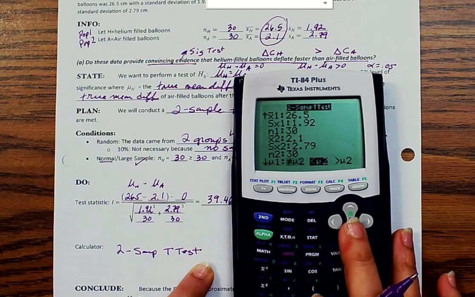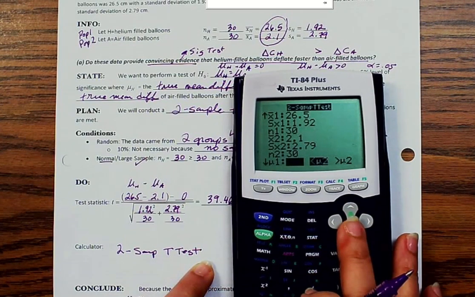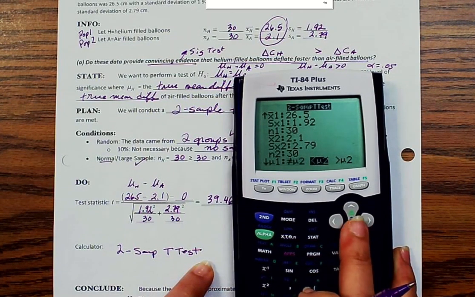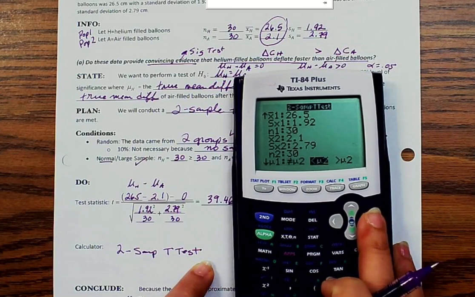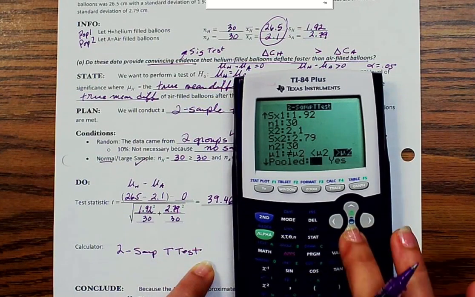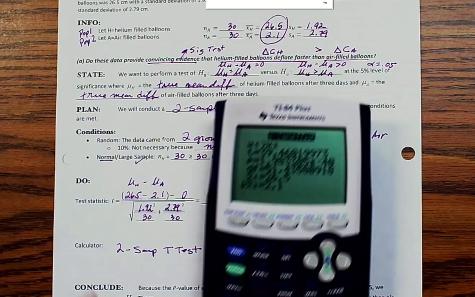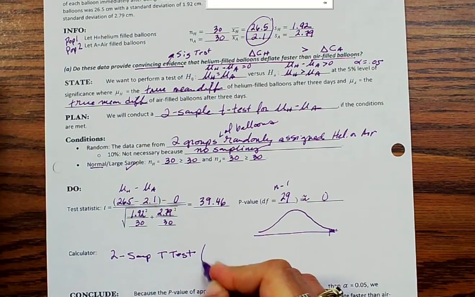For our alternative hypothesis, we are looking for where mu1 minus mu2 was greater than 0, or where mu1 was greater than mu2. We never pool, so that's an easy answer, and then we calculate. So let's go back and put what we entered in here.